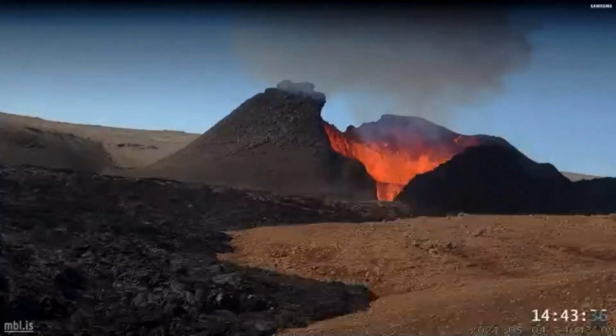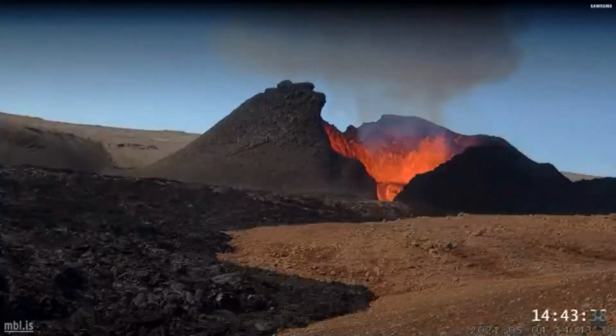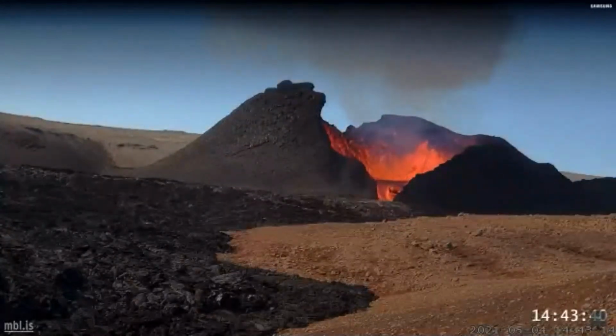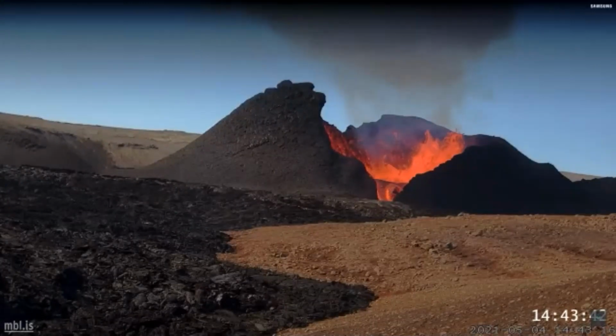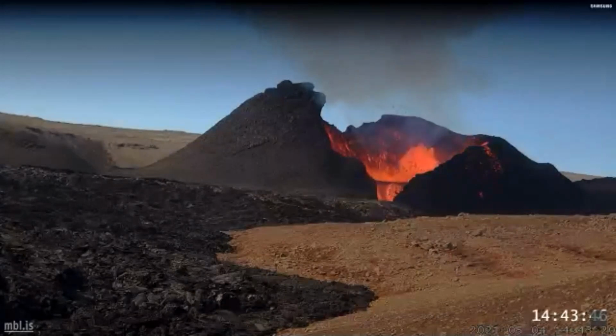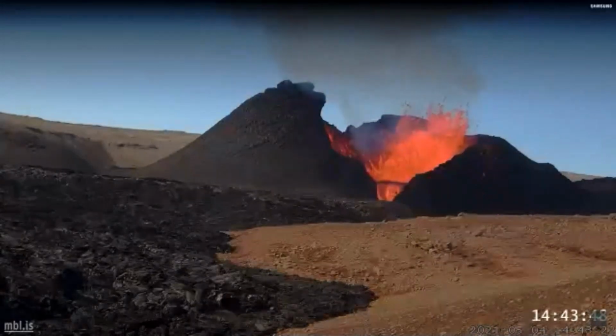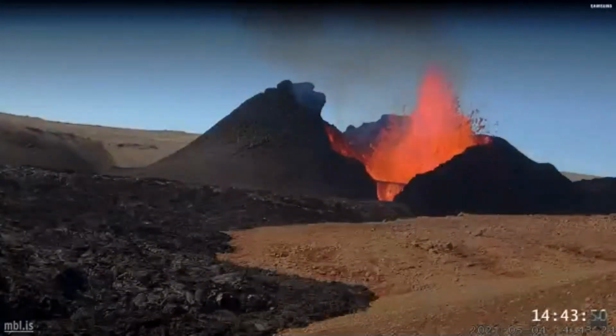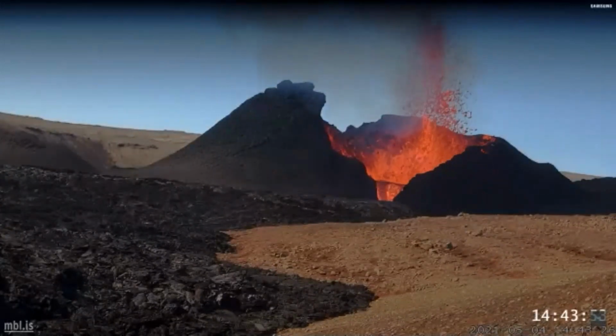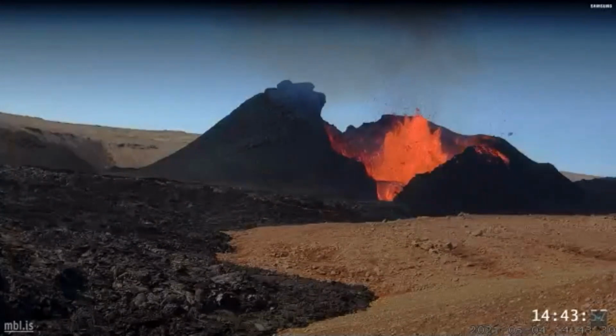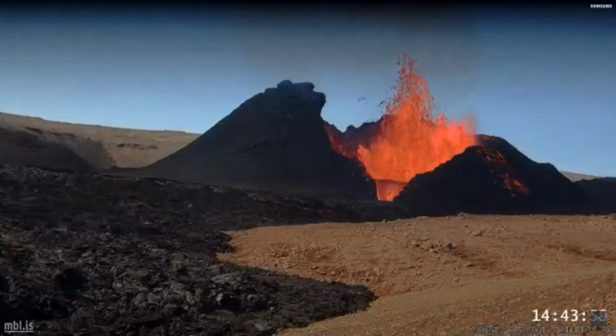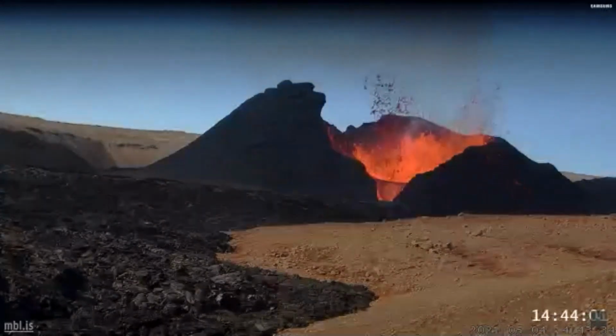Wow. Do you guys see that cloud, that gray cloud? So those are the gases, and that causes air pollution. Are there small houses nearby? I don't think you have any houses close to the volcano. I think the houses are really far away, or else they will be doomed. But it's been like this for days, you guys.